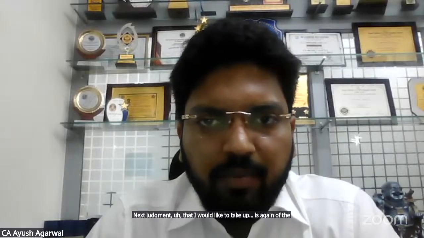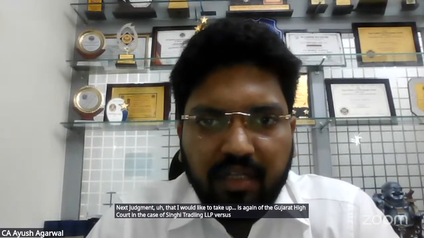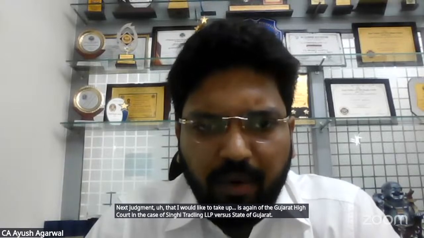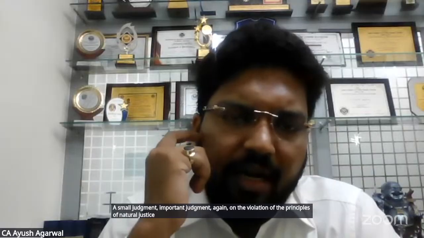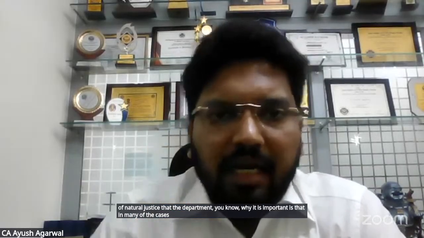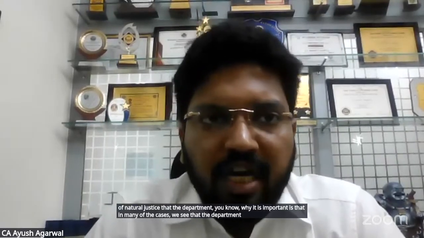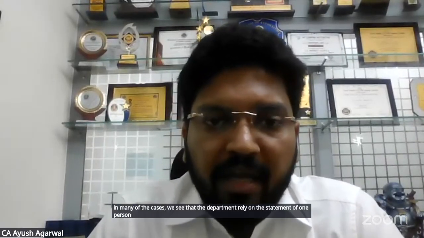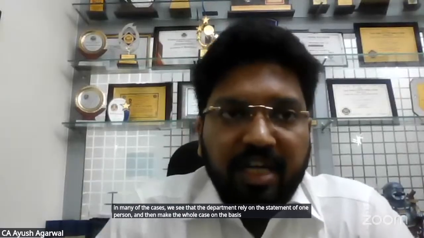Next judgment that I would like to take up is again of the Gujarat High Court in the case of Singhvi Trading LLP versus State of Gujarat. Small judgment, important judgment, again on the violation of the principles of natural justice. It is important because in many cases we see that the department relies on the statement of one person and then makes the whole case on the basis of that statement only.